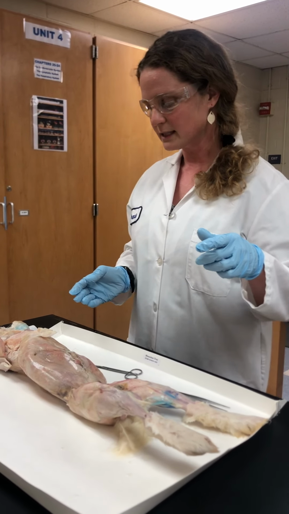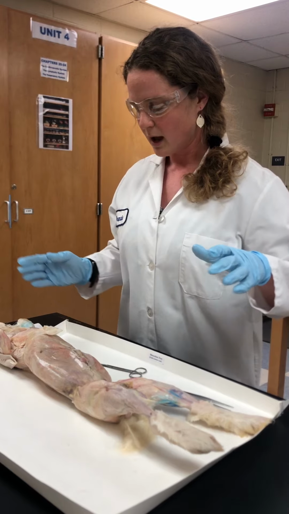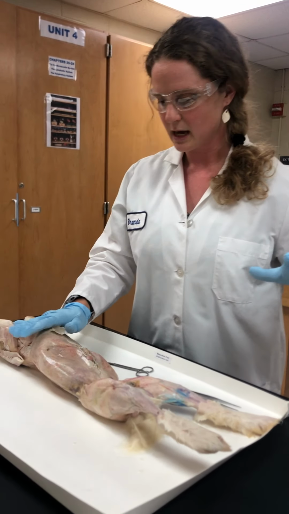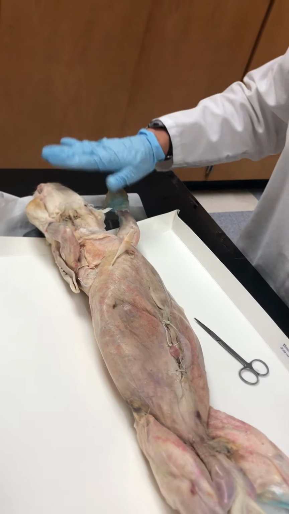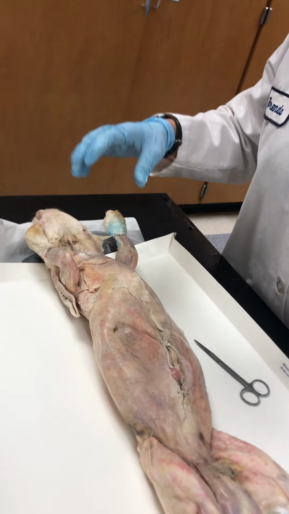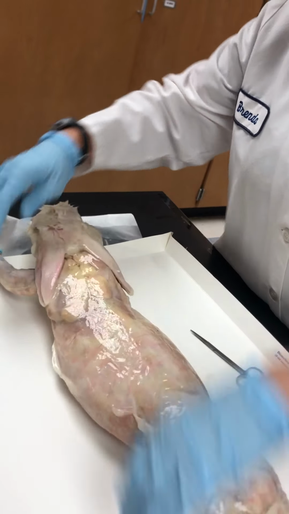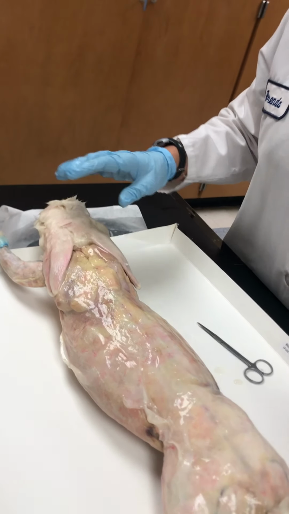So let's start with dorsal and ventral. Ventral is going to be this side of the rabbit. Think ventilate. It's on the side where the breathing apparatus is going to occur, whereas dorsal is going to be this side of the rabbit.